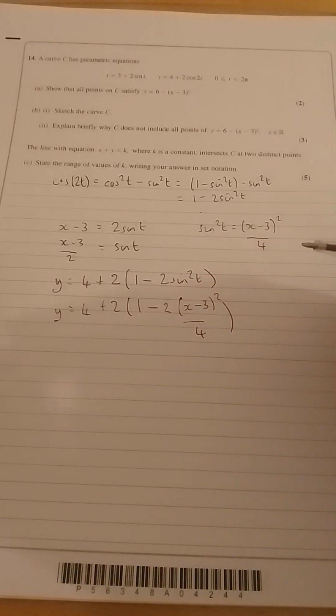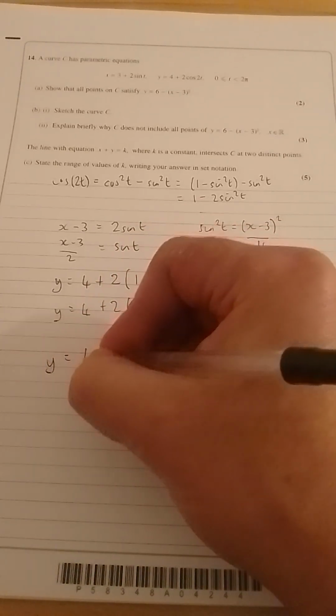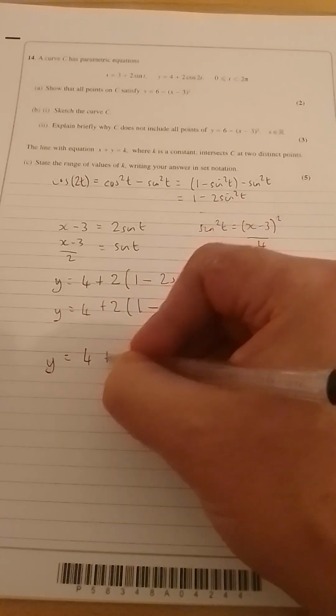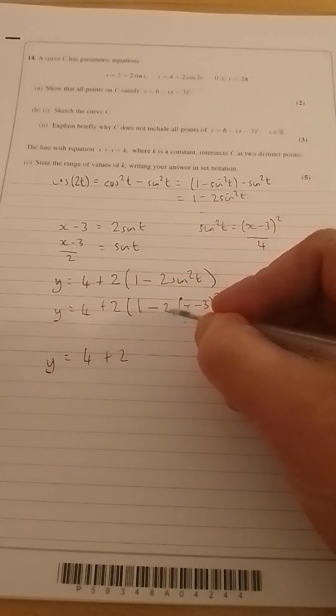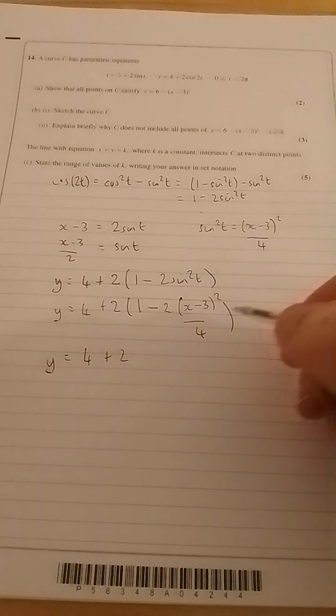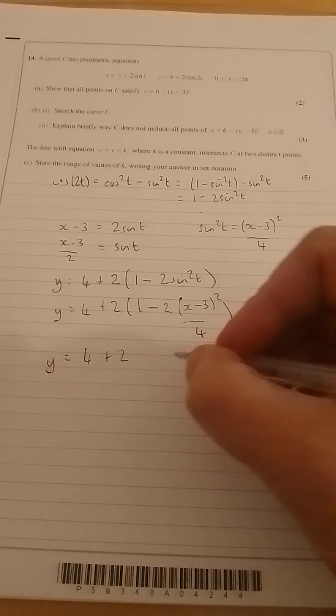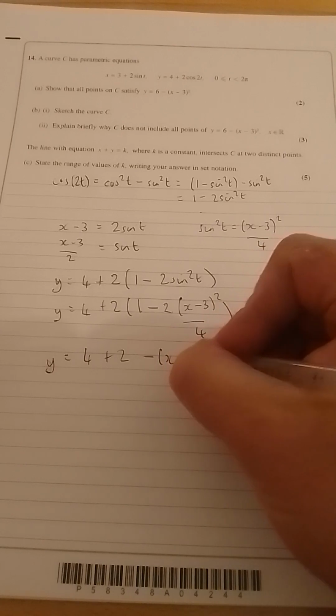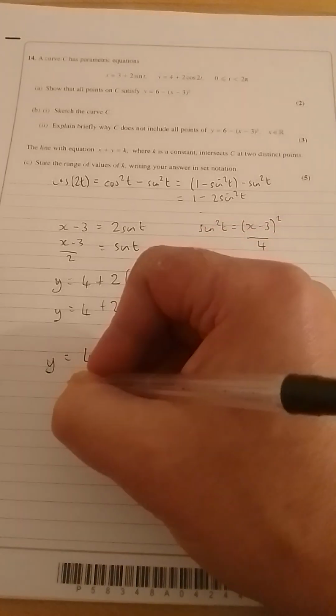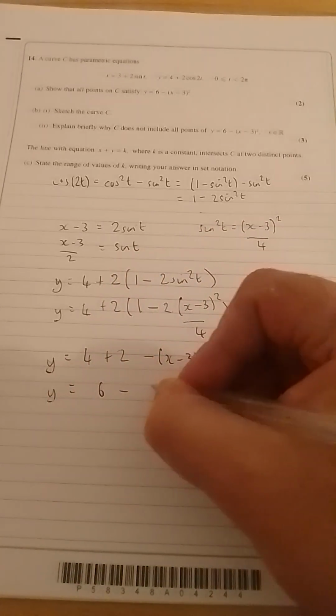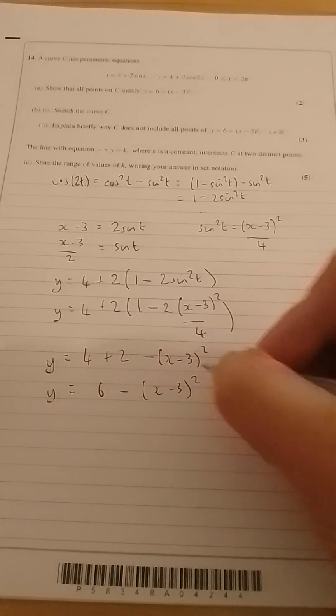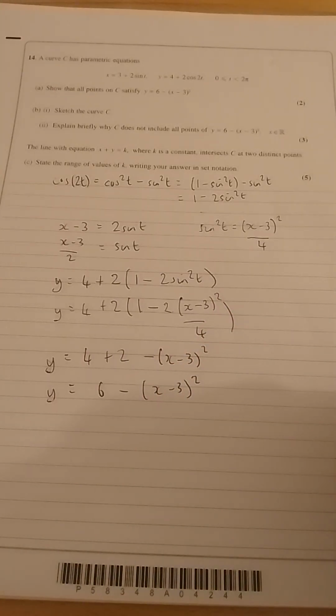And if we now look at that, we can simplify the expression, which will be y is equal to 4, 2 times 1 is plus 2. We've got plus 2 times minus 2 is minus 4, but of course it's divided by 4 as well, so the 4s cancel out, which gives us minus (x minus 3) squared, which is the same as y is equal to 6 minus (x minus 3) squared, which is the equation that we were asked to show that the parametric equations satisfy.